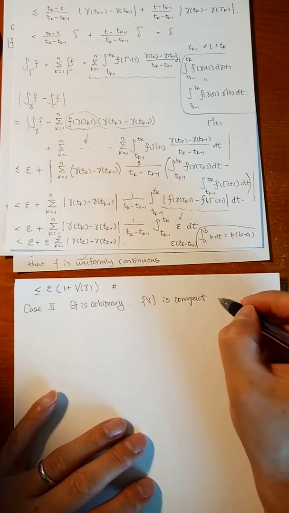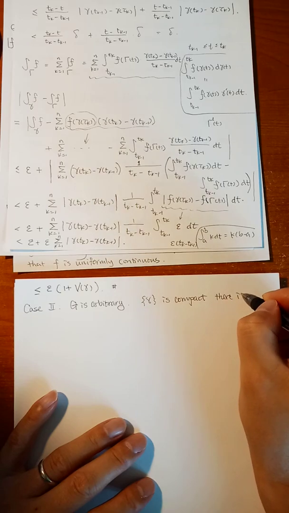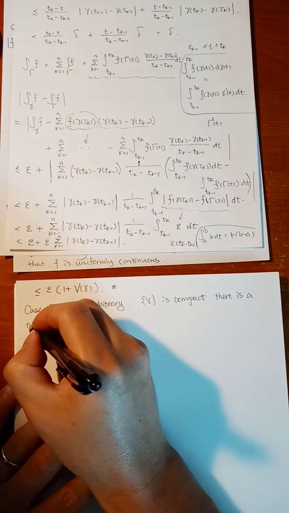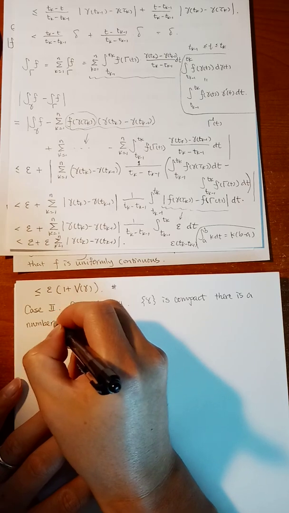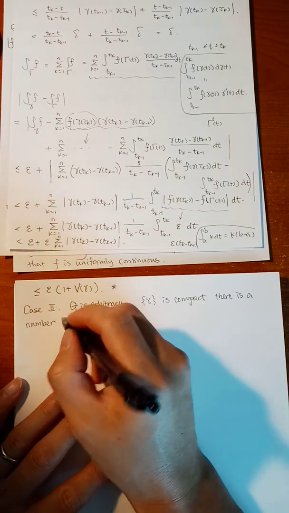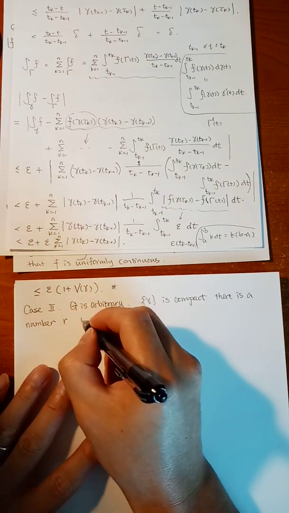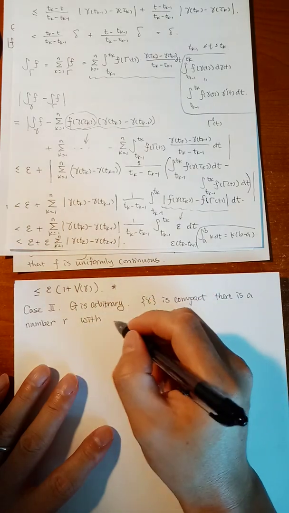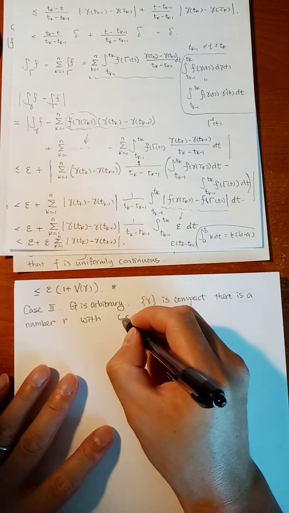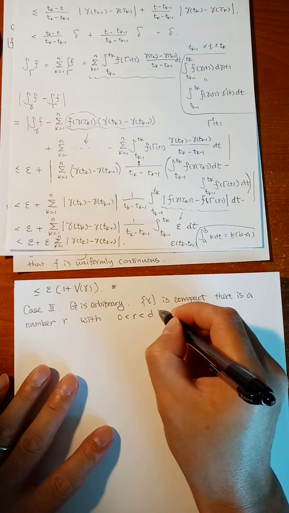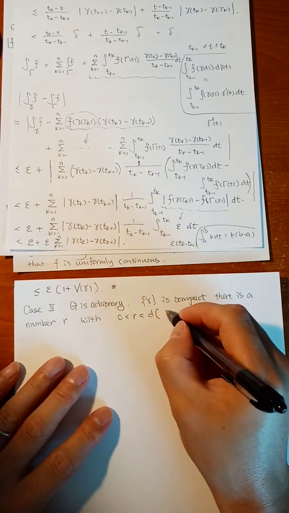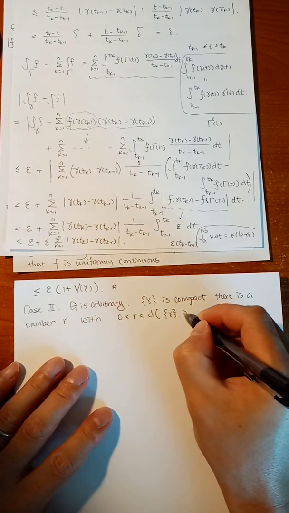Then there is a number R with the property that R is smaller than the distance between gamma and the boundary of G.